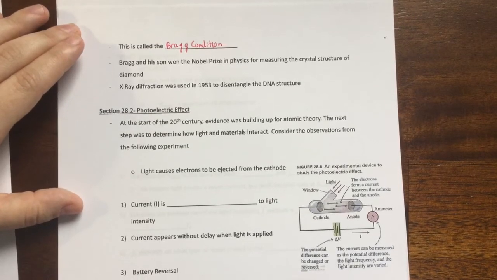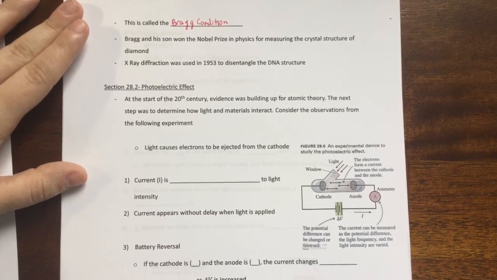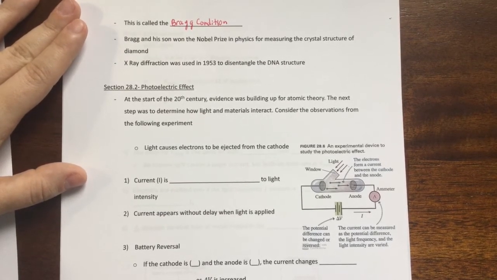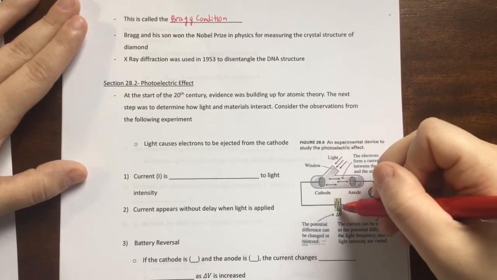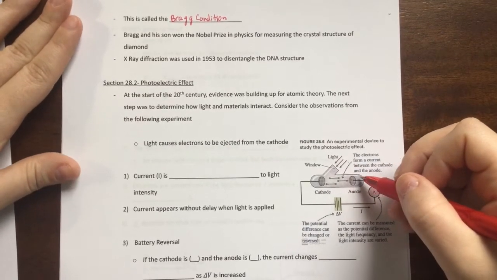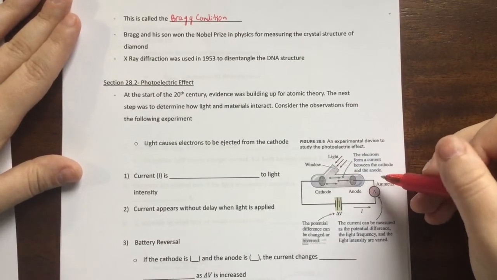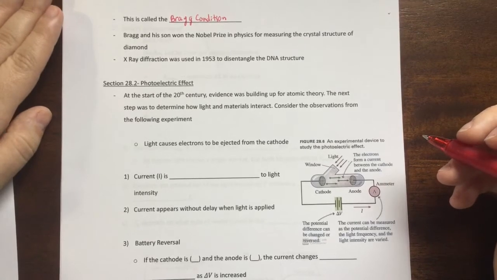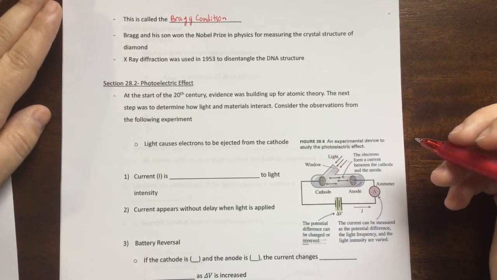Consider the observations from the next experiment. We've noticed that light causes electrons to be ejected from a cathode. We have a circuit with a battery, a cathode and an anode, and a tube around them that lets light in on the cathode. And we are measuring the current. Light causes electrons to be ejected from the cathode. That's simple enough so far, but now let's poke it with a stick.